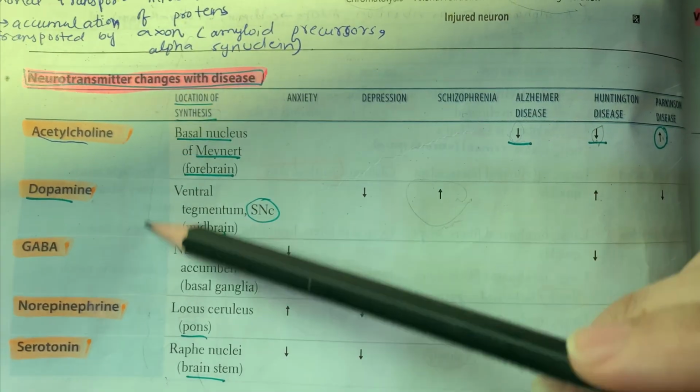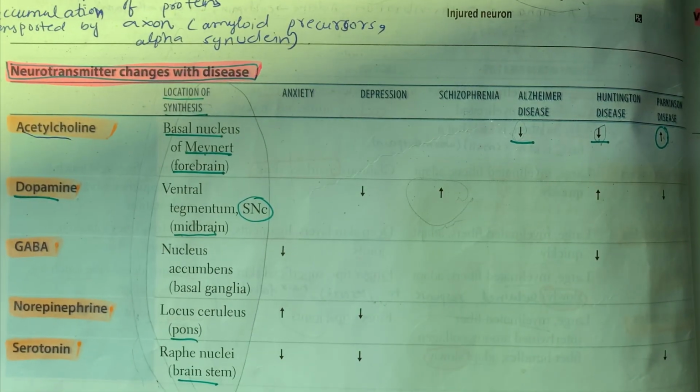But from here, what you have to remember is the location of synthesis. All right. So acetylcholine, dopamine, GABA, norepinephrine.